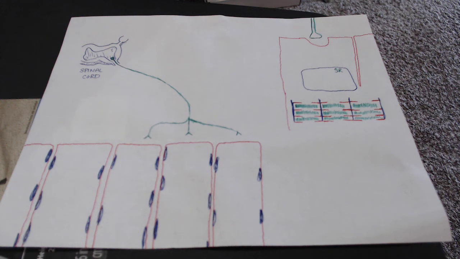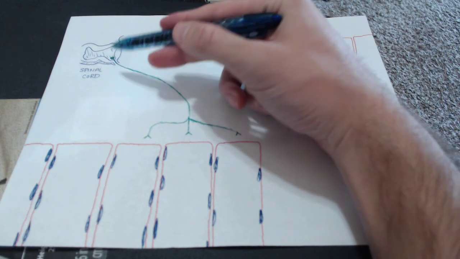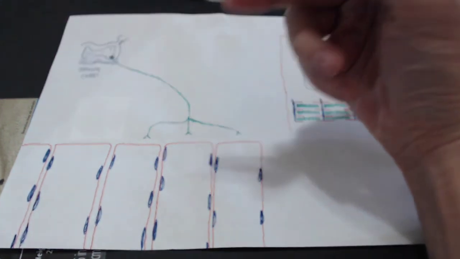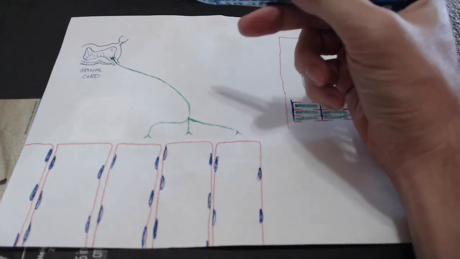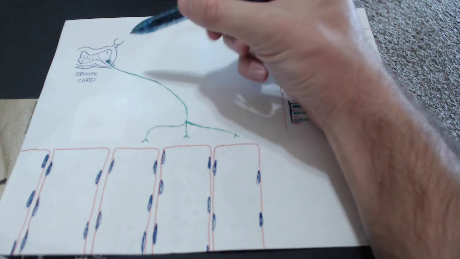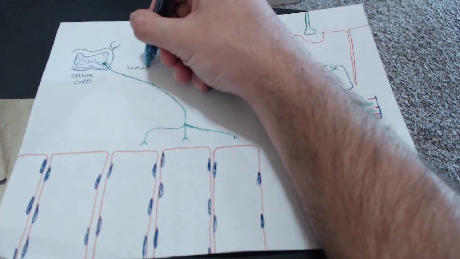Hi there. Let's do a quick little review of excitation-contraction coupling in skeletal muscle. So what we're looking at right here is a pathway coming from the nervous system that would stimulate skeletal muscle fibers to contract. So in green here, what we have labeled is the cell body of a somatic motor neuron.